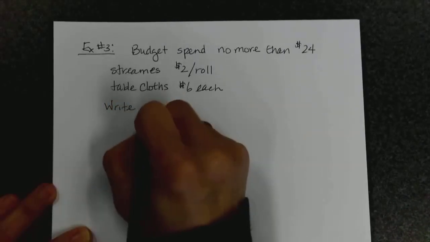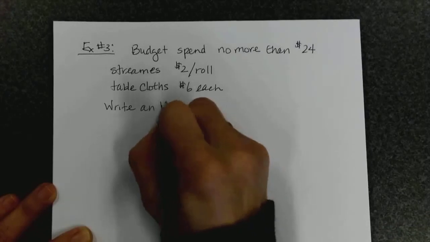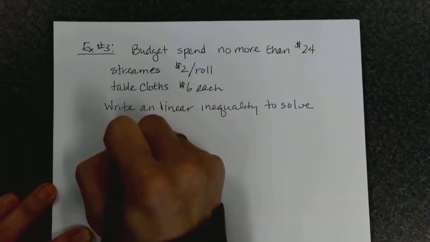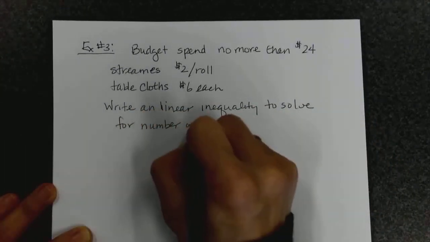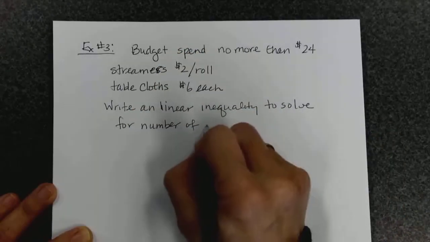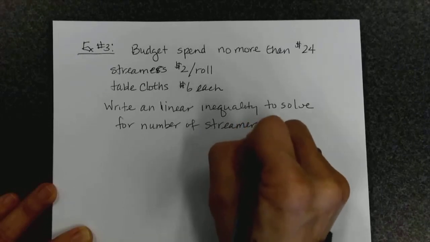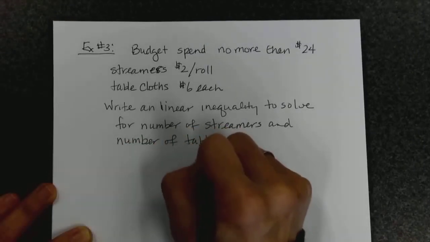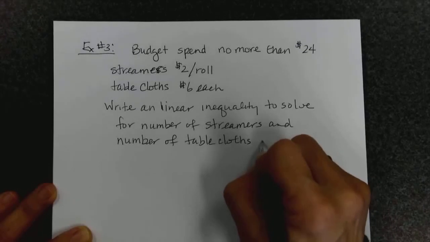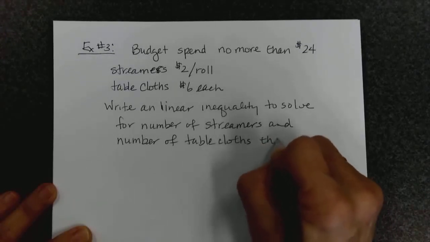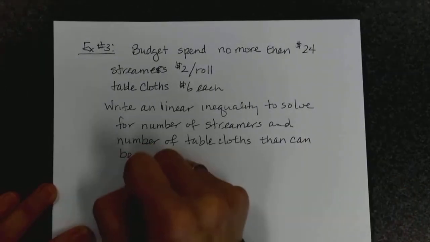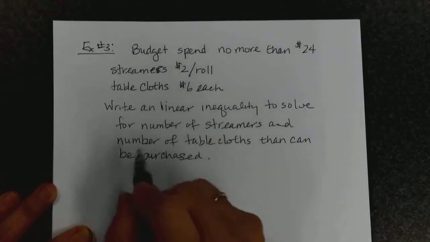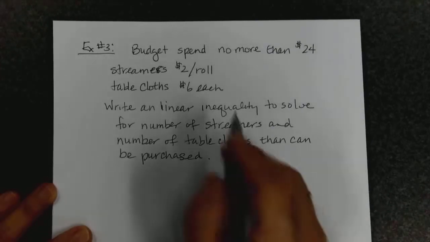I want to write a linear inequality to solve for the number of streamers and the number of tablecloths that can be purchased.